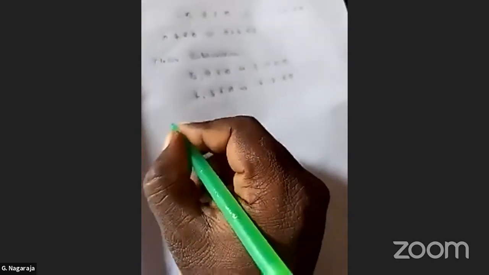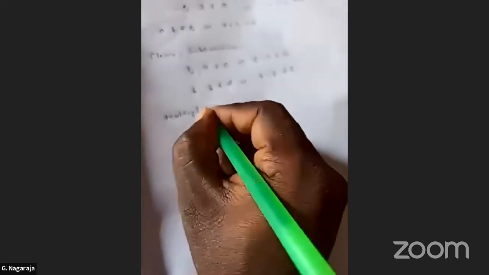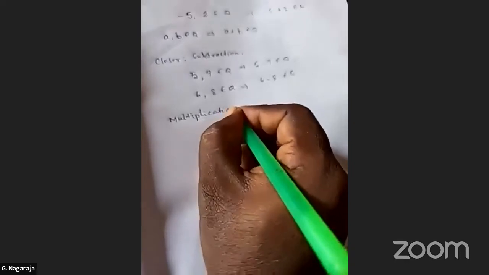Next, multiplication. Closure property under multiplication.